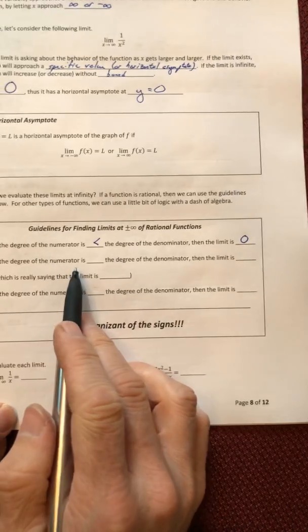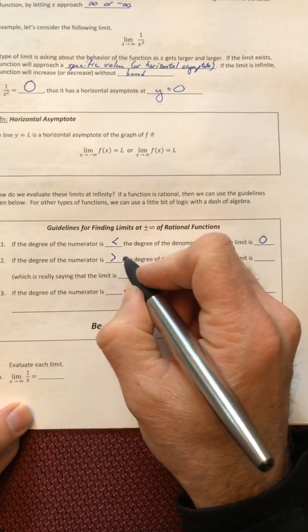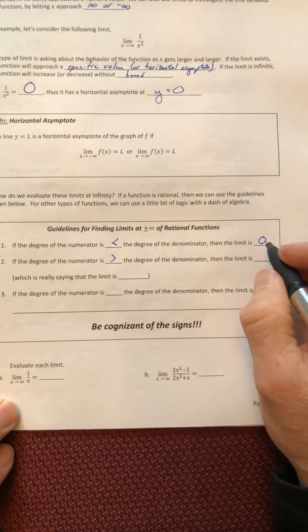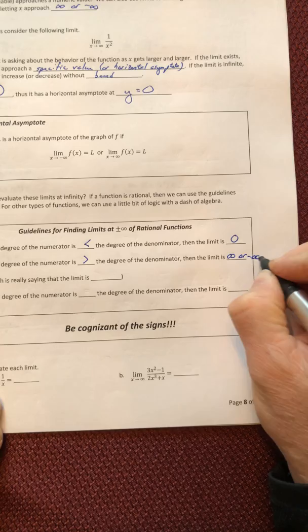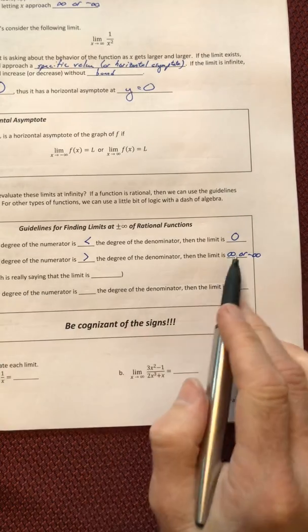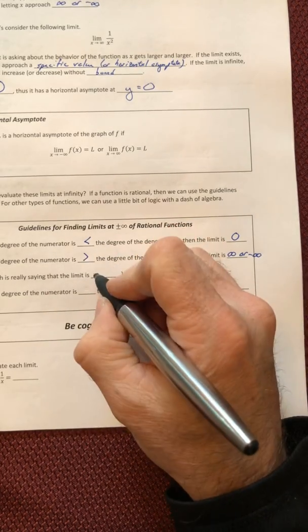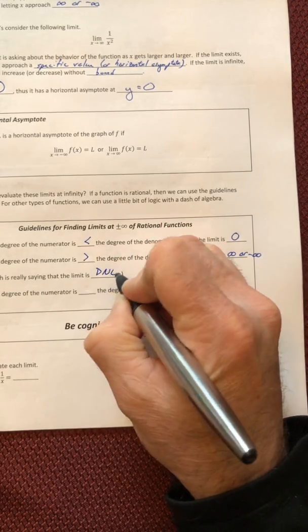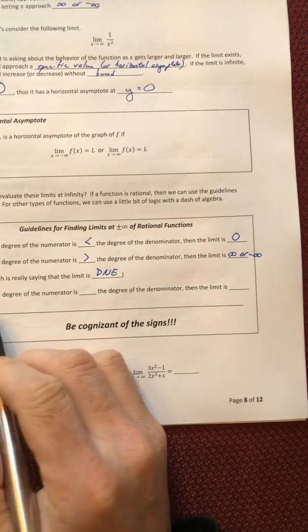If it's backwards, if the numerator has the bigger degree, then the limit is going to be either infinity or negative infinity. One of the two, not both. And if it's one of them, that's really saying that the limit is DNE. It does not exist because it's not approaching a number.